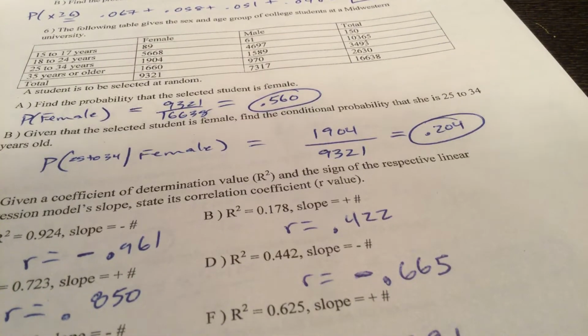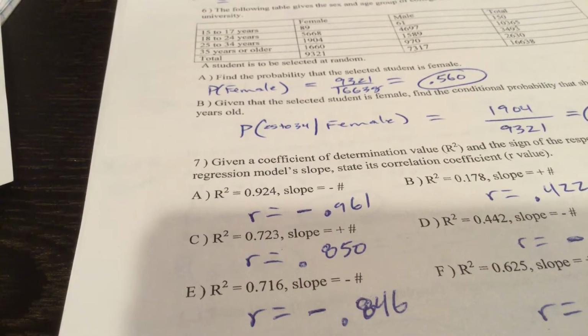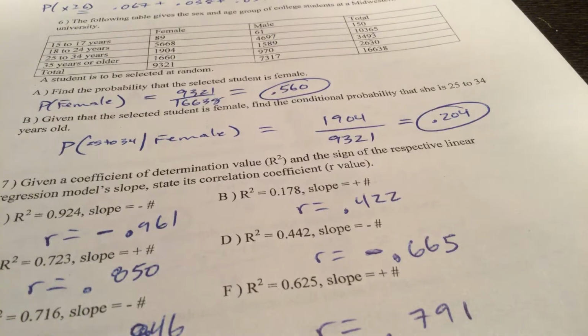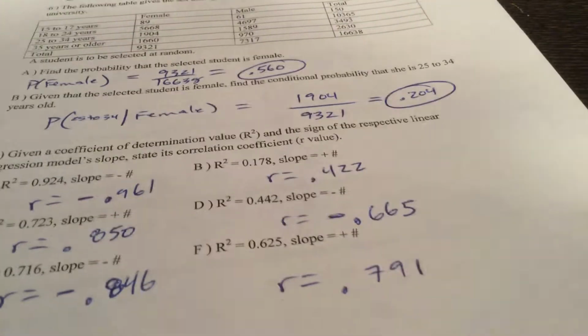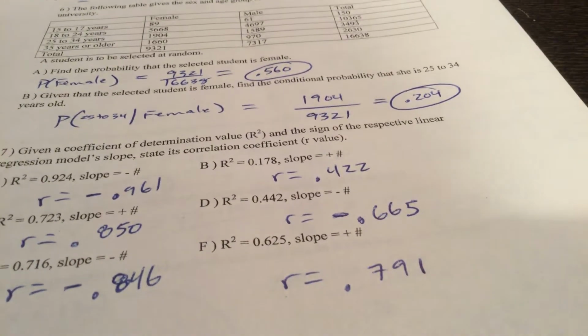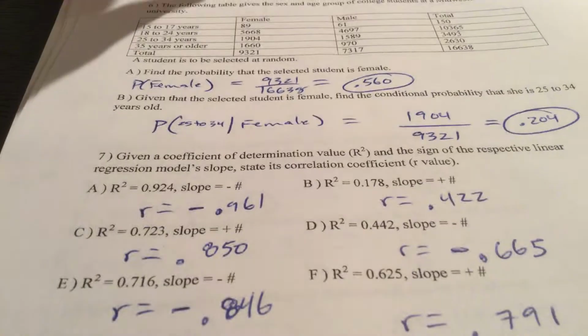There's b, take the square root. It's positive because the slope's positive. The sign of the slope matches the correlation coefficient. If you have negative slope, you have negative correlation. Positive slope, positive correlation. Take the square root. It's positive. Take the square root, but attach a negative. Take a square root. It's negative. Take a square root. It's positive. All right. That one is done.